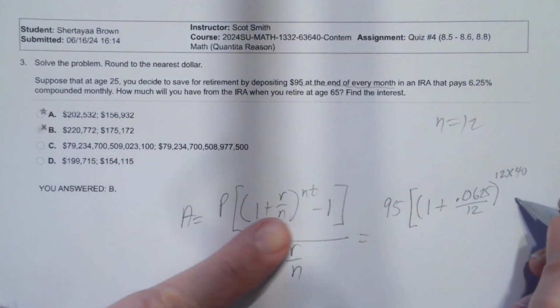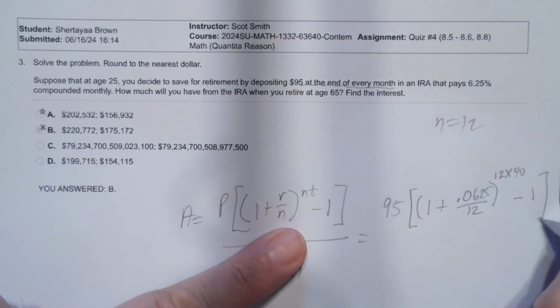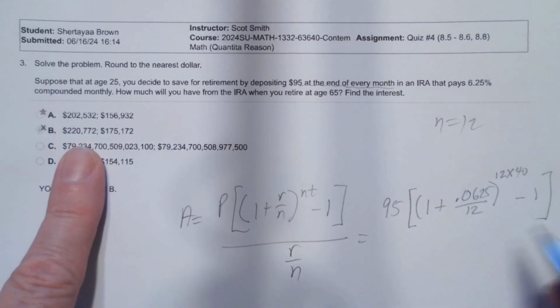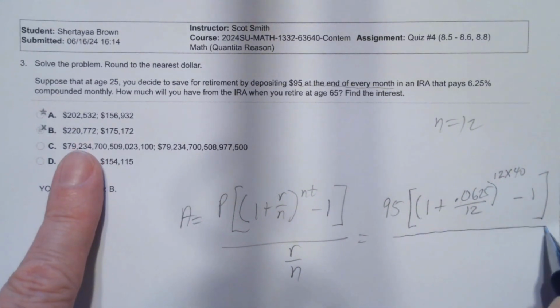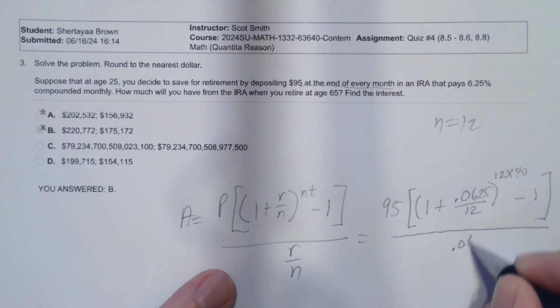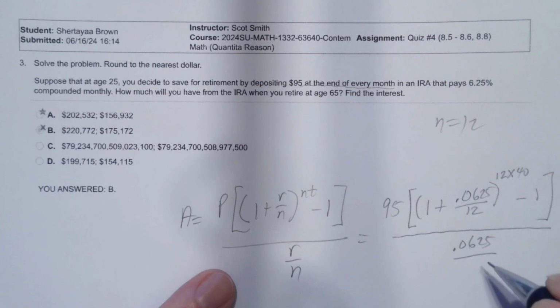And then don't forget you have minus 1. If you don't subtract the 1 here, that actually gives you the answer that you got. So I think that's what happened there. So in the bottom, we'll have in our denominator 0.0625 divided by 12.